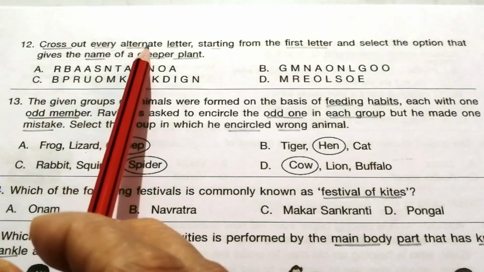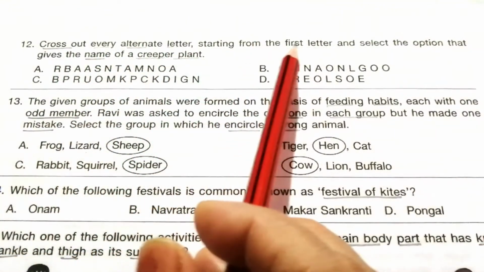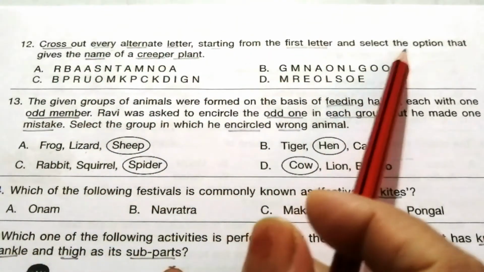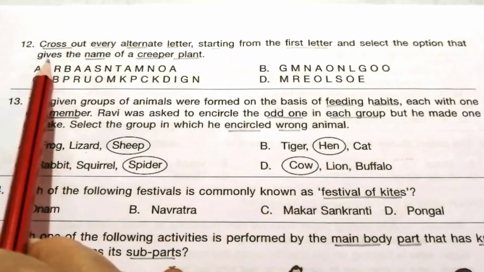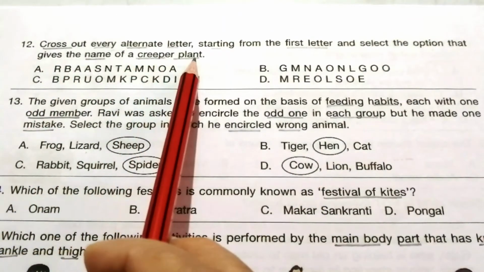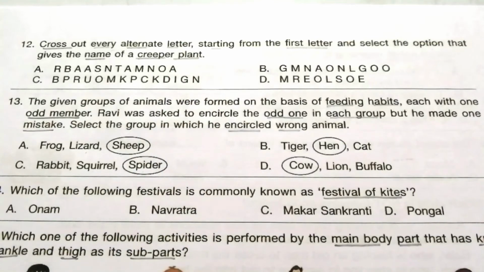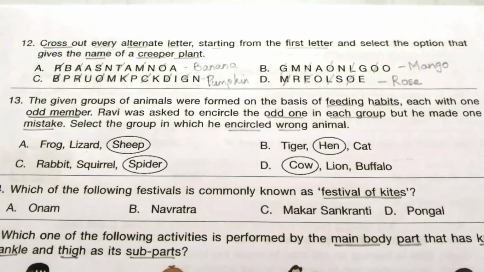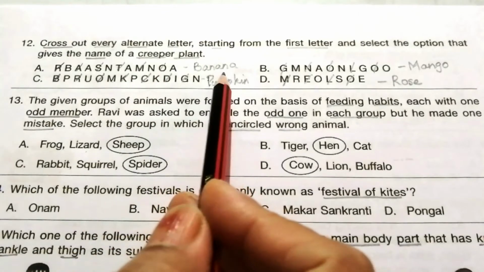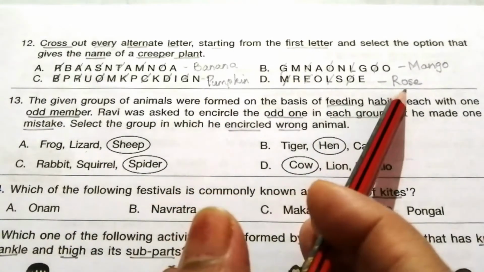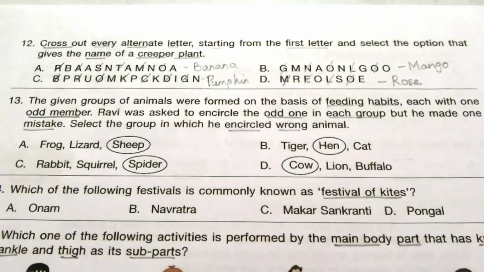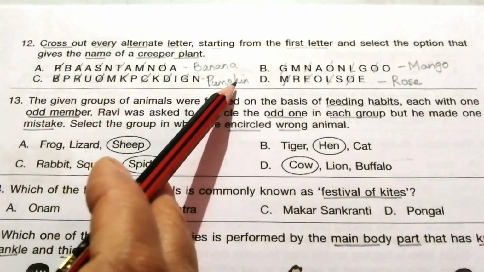Cross out every alternate letter starting from the first letter and select the option that gives the name of a creeper plant. I try to find out the answer from the given options. After striking out the alternate letters, we get banana, mango, pumpkin, rose. So here the creeper plant is pumpkin.